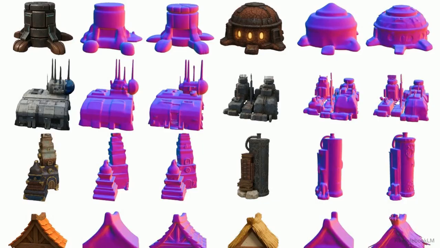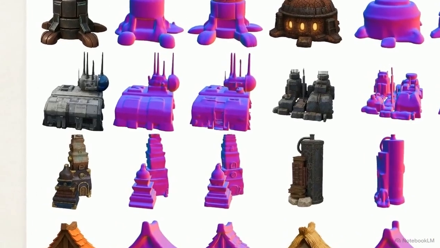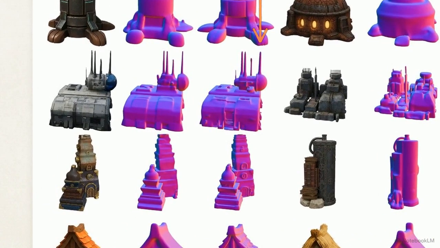A specialized mesh refinement model encodes the coarse mesh into latents, concatenates them with noise latents, and runs them through the diffusion process. This injects high-frequency geometric details while strictly preserving the object's original orientation and scale.